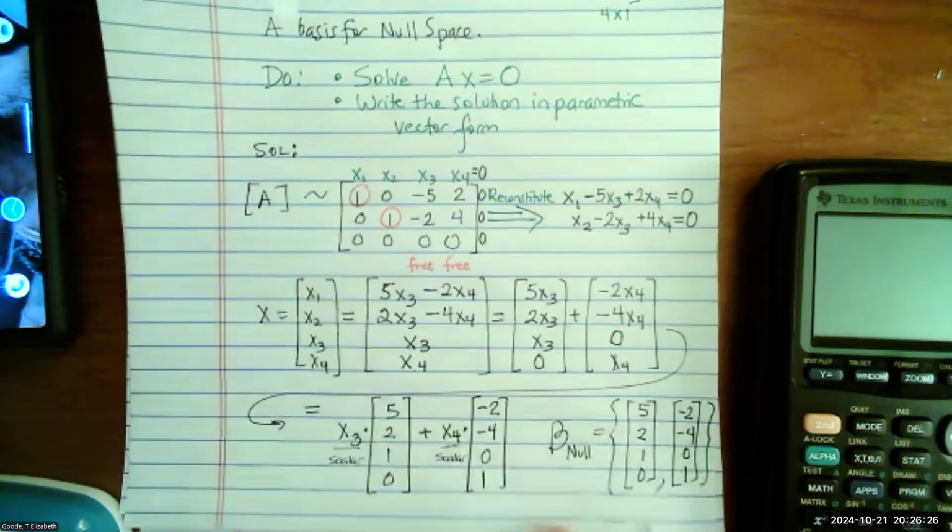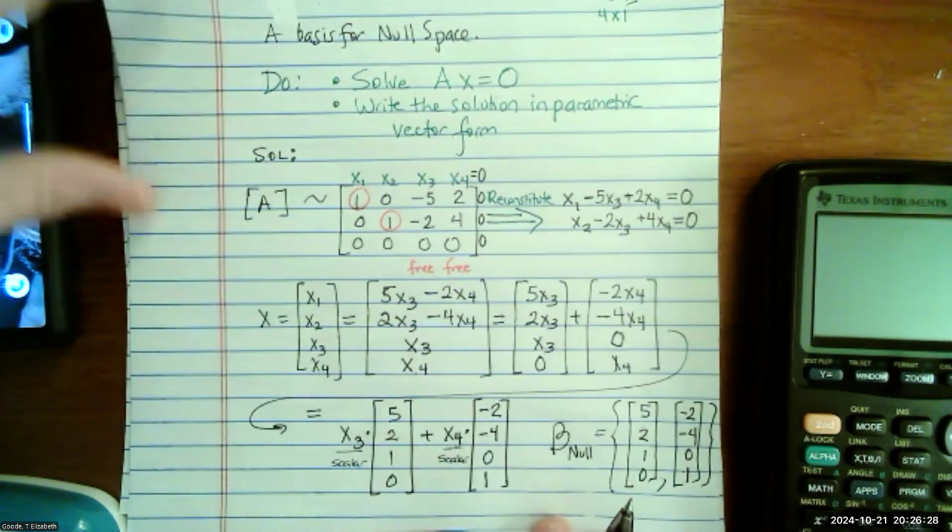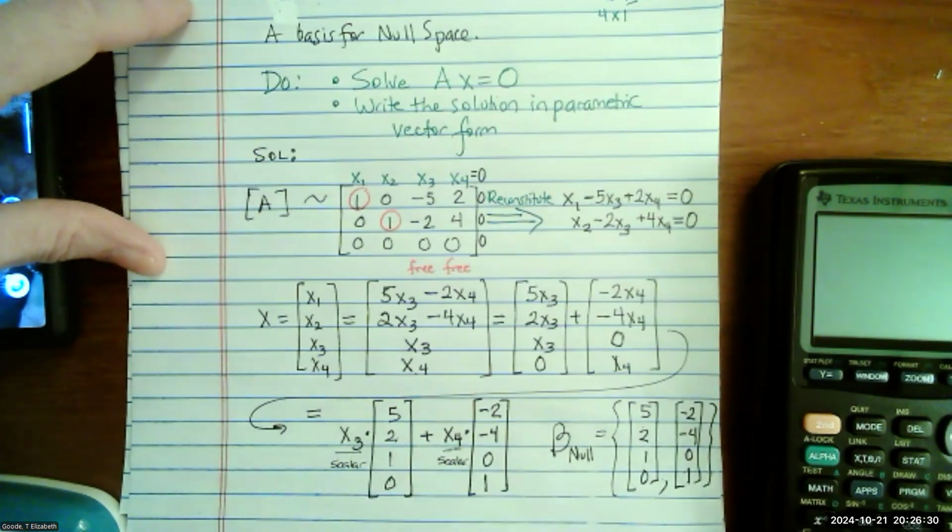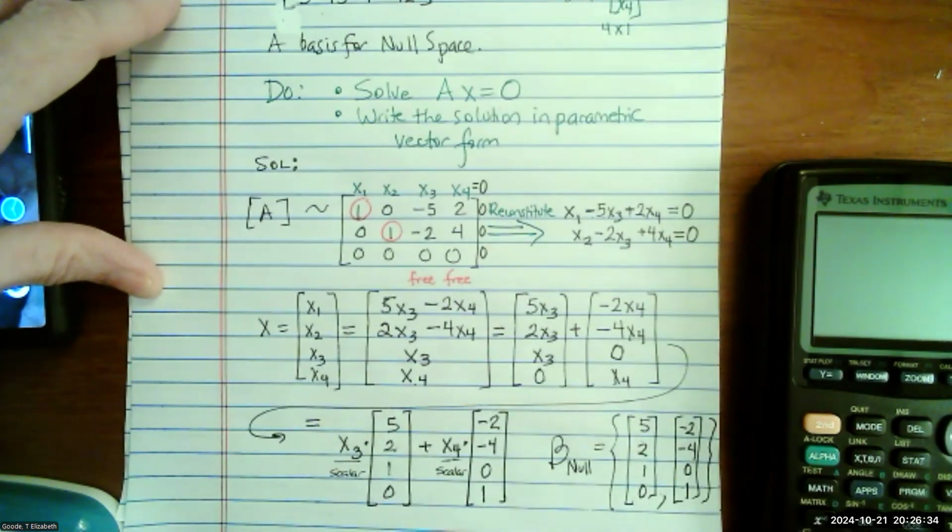Good. What's another problem that you want to look at? Because the other main thing would be to find a basis for the column space of A. Is there one of those? Can we do number 7?